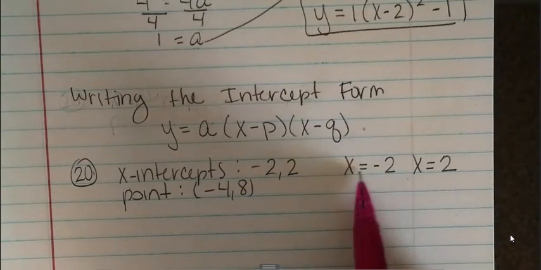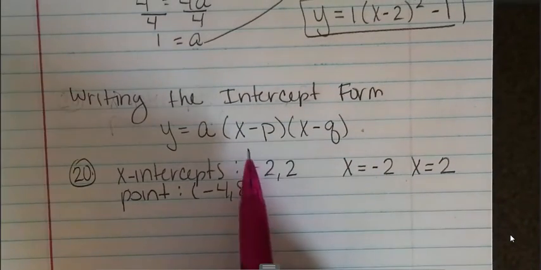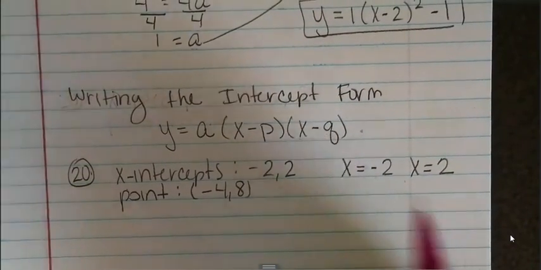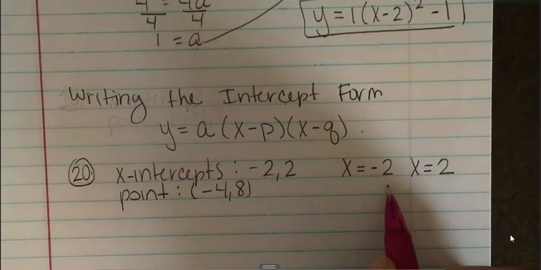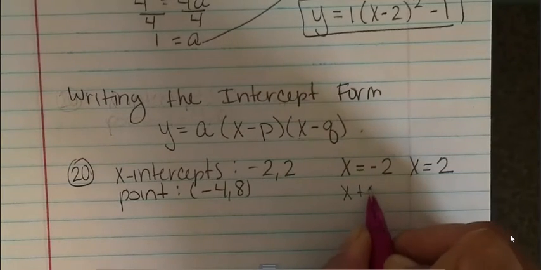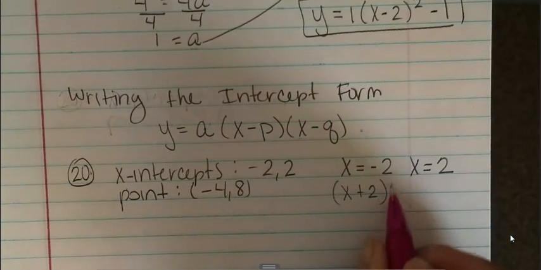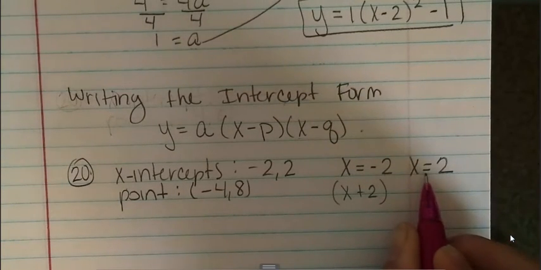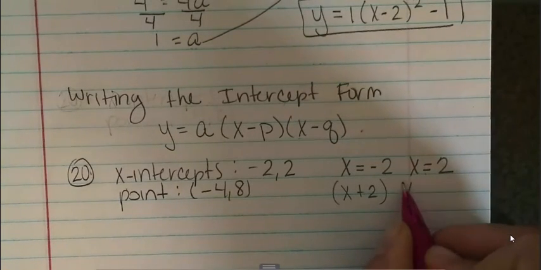Which means now I need to set these equal to 0 in order to make them factors, right? So for example, if I want to add 2 to both sides here, then my factors become x plus 2, right, which would set that equal to 0. And my other factor here, if I subtract 2 to set that equal to 0, will be x minus 2.